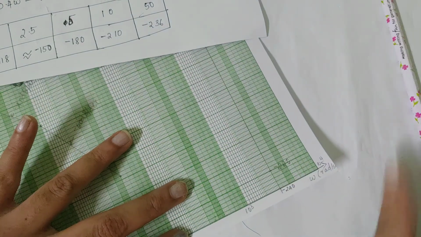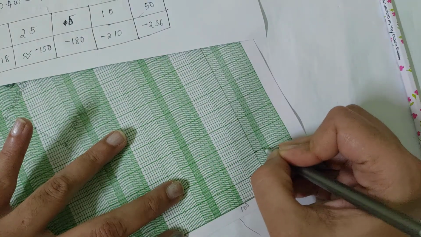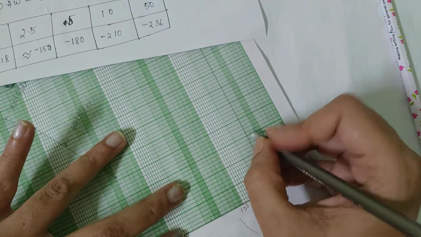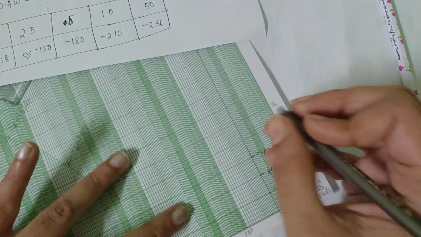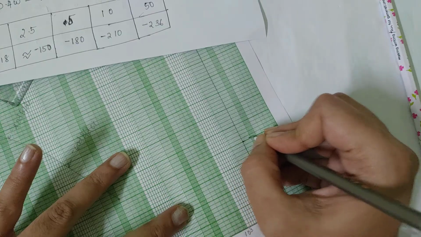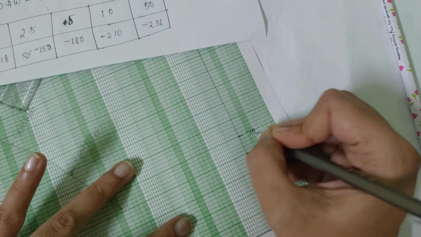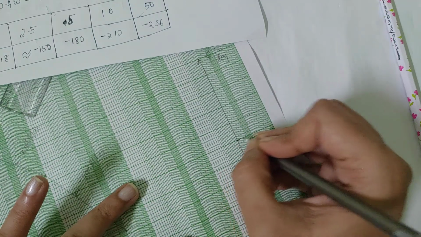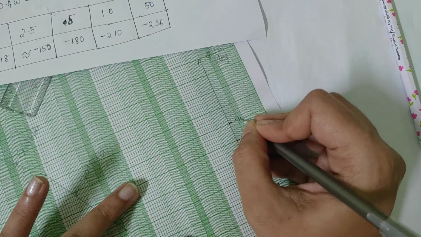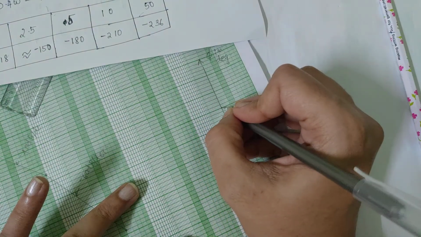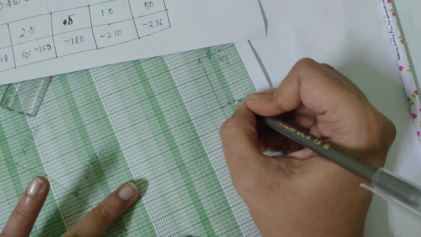I am going to use the pen. Minus 220, minus 200, minus 180, minus 160, minus 140, minus 120, minus 100, and I have minus 80.